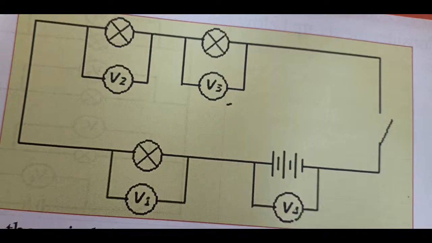There's a switch at this particular point. Another lamp, and again another voltmeter here. Then a source of power, that is the cells, are here.